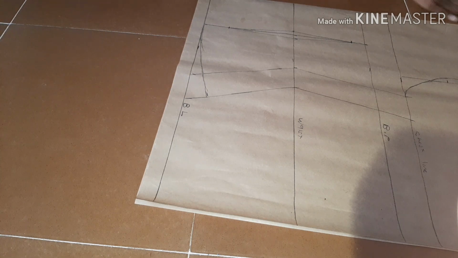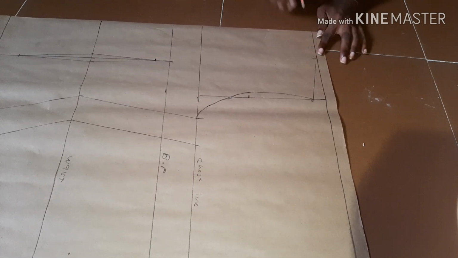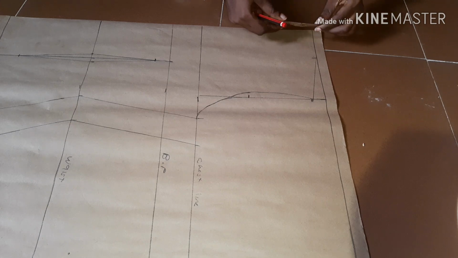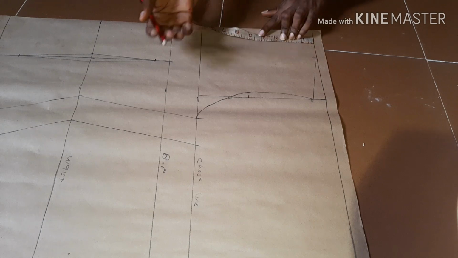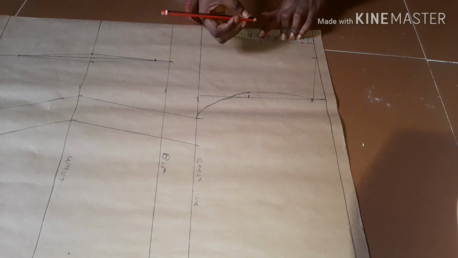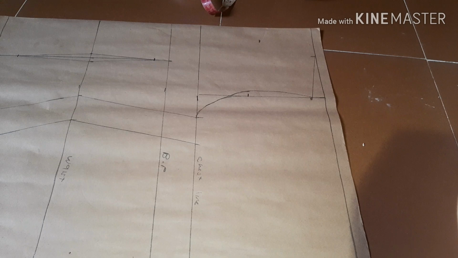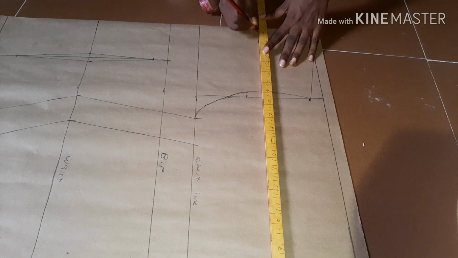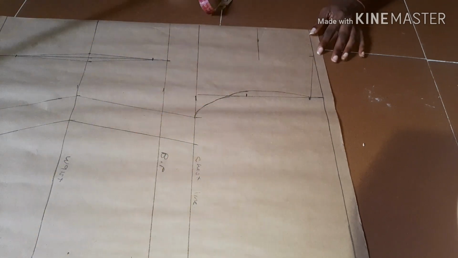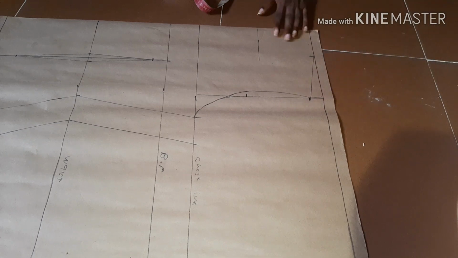Now let's come to the neck width. Here we took 3 inches for the neck width. Then for the neck depth, I'm going to be taking 4 inches. Or I can also do it 3 by 3, but I prefer to just do my 3 by 4. So if you like, you can do that. I'm going to be using my free hand to create this neck.